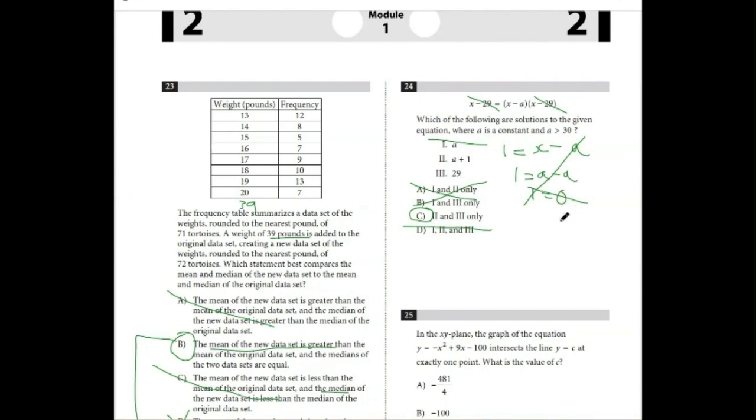If I put A plus 1 here instead of x, this makes sense, right? 1 equals 1. So 2 is correct.